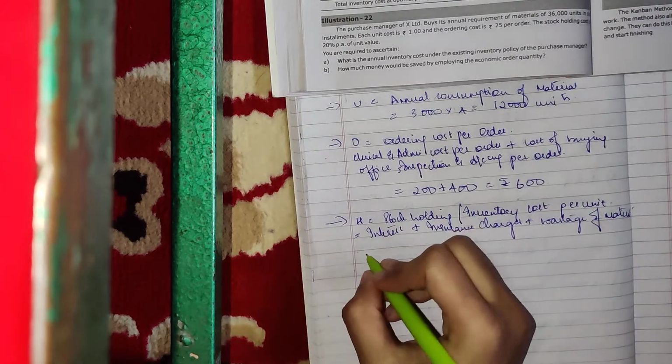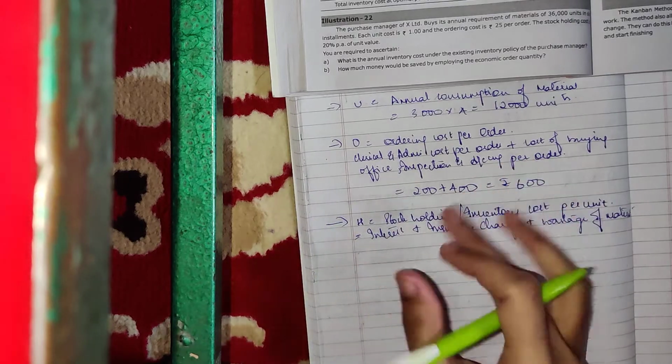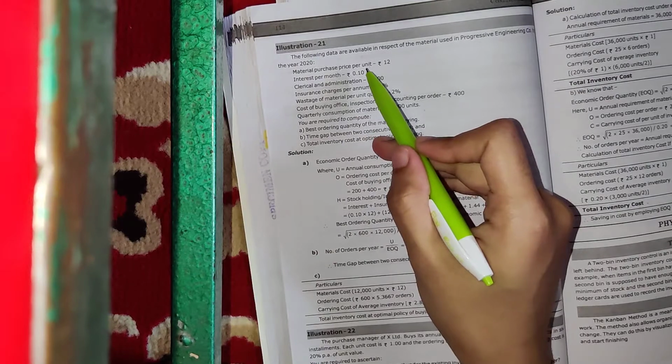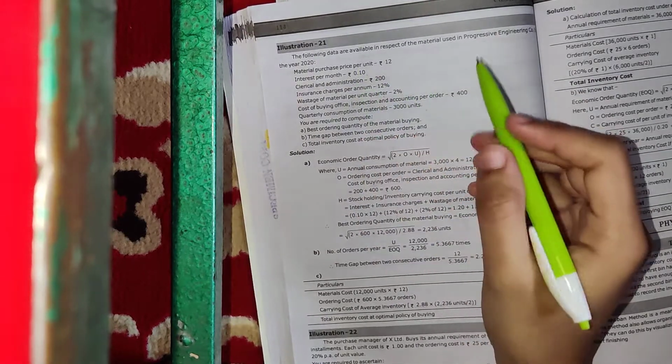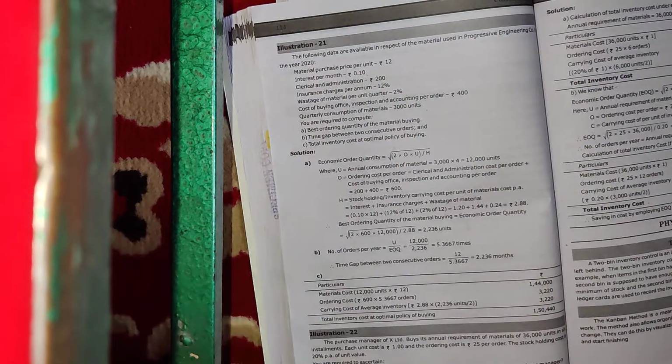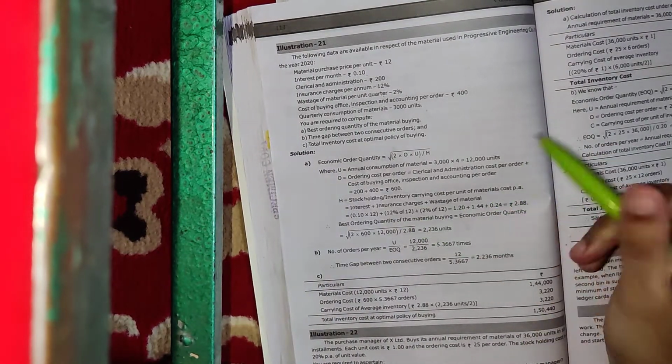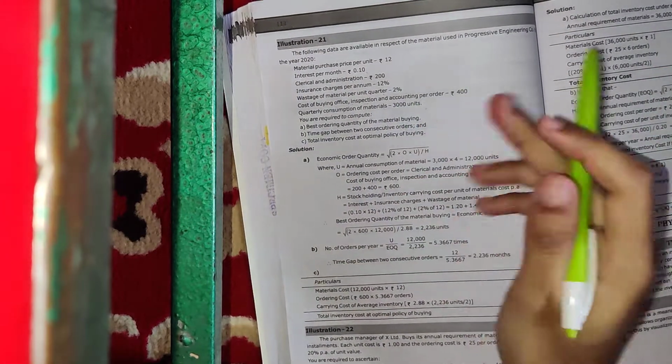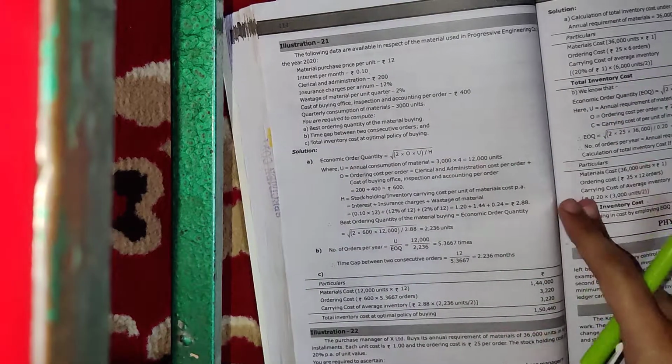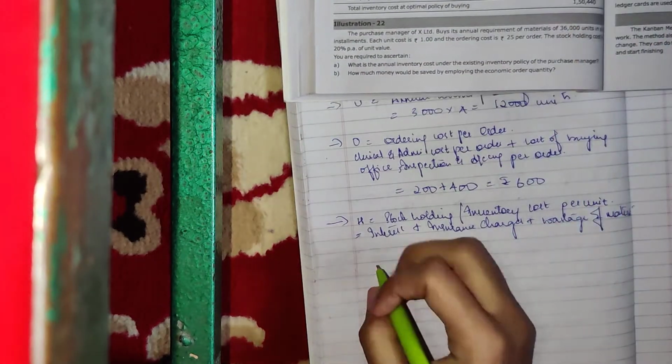So how will you calculate this? You have to see what is interest per month. It is 0.10. Then you have your insurance charges, then you have your wastage of material. Everything is given to you in the form of percentage, so you will have to calculate in this way.